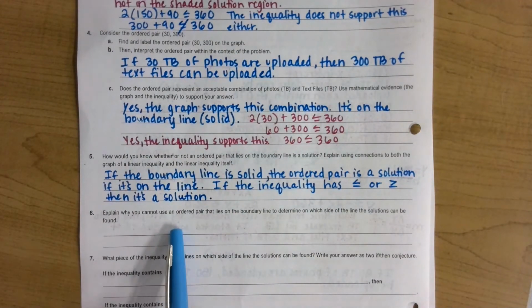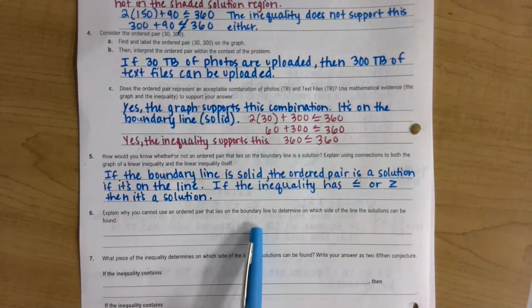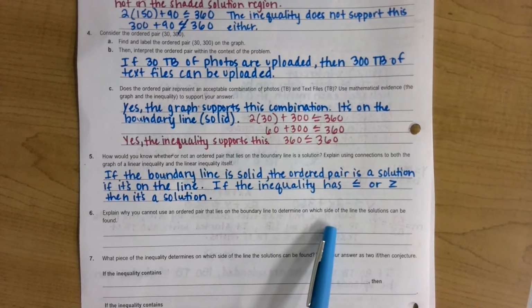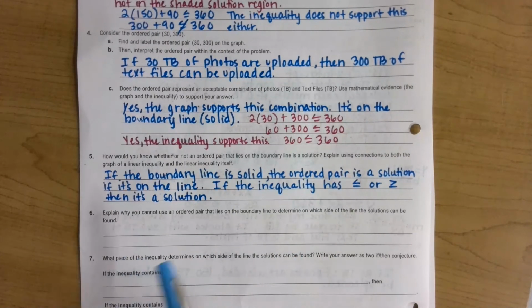Number 6, explain why you cannot use an ordered pair that lies on a boundary line to determine on which side of the line the solution can be found. So if we're trying to figure out where that shaded solution region is, we can't tell just by using the boundary line. So you don't know if it's less than or equal to or greater than or equal to.